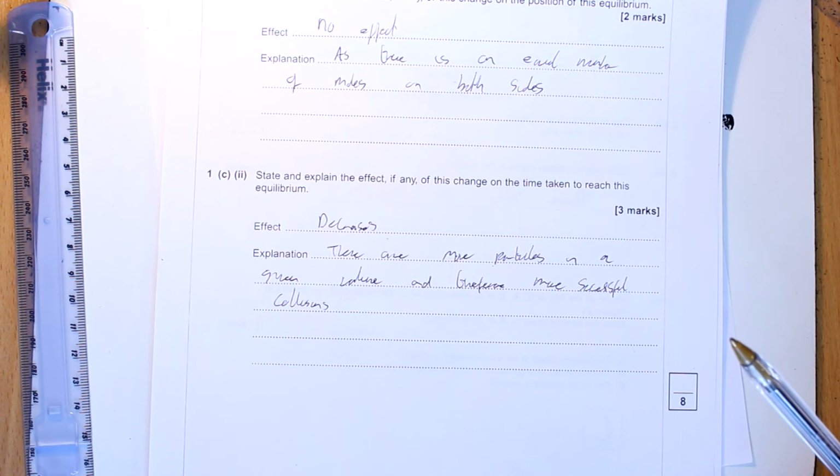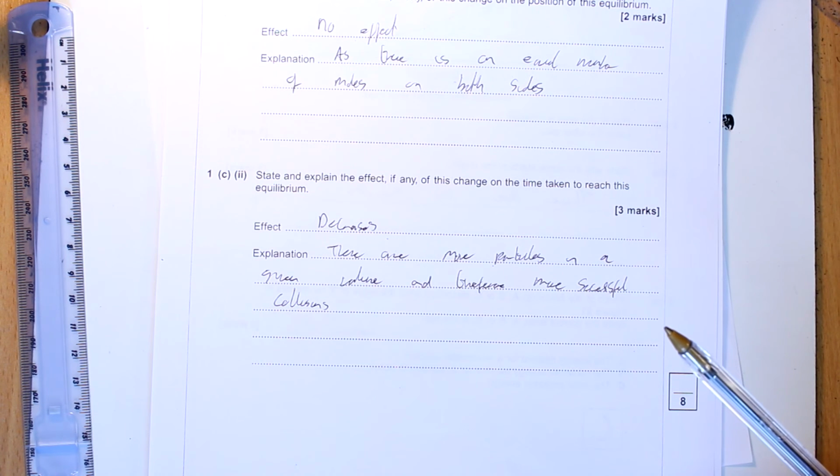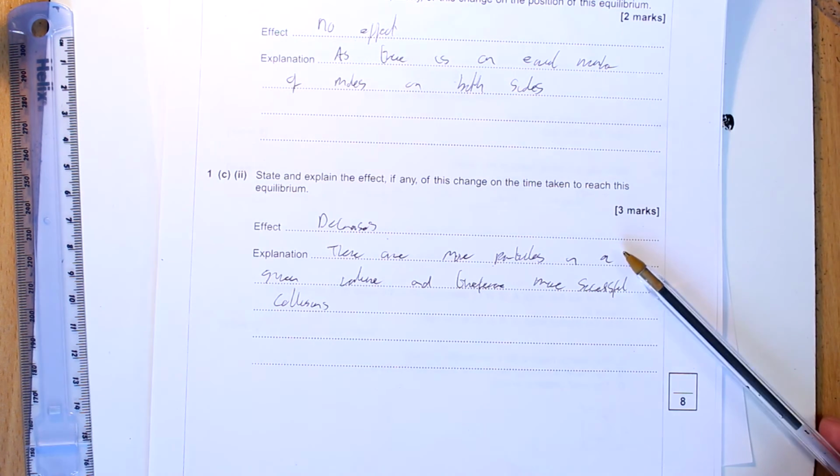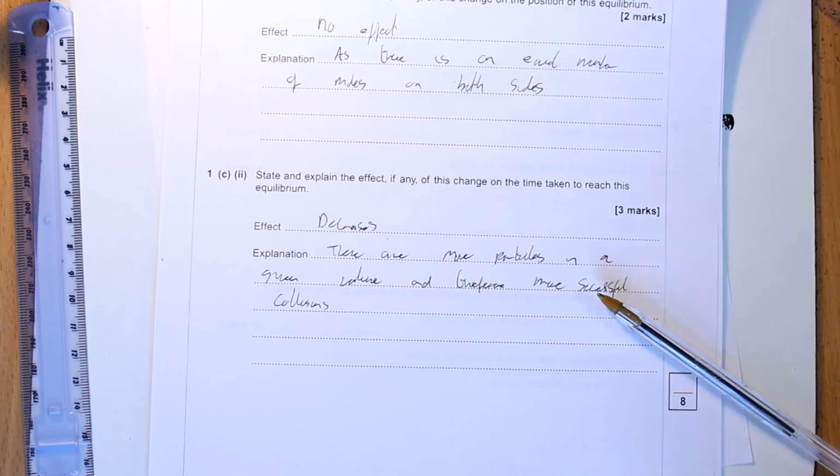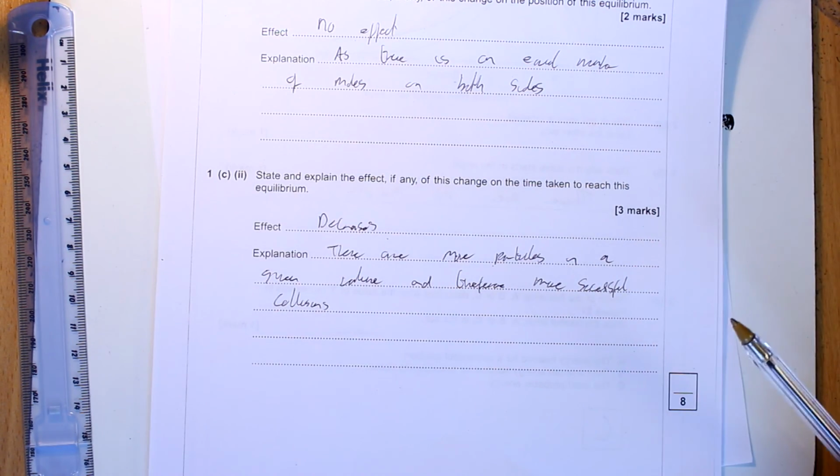So that's as simple as equilibria is really. It's not that complicated. They might tie it in with kinetics, and to be fair, they like doing that in chemistry. They'll tend to throw in a question somewhere where it'll be on another subject but relate to what you're doing, and it's no different. You've just got to tie all your knowledge together and then you'll be alright.